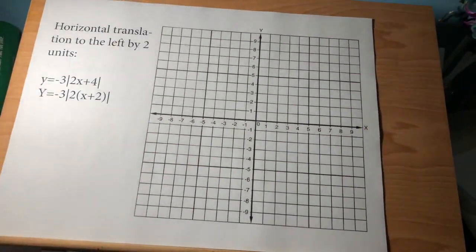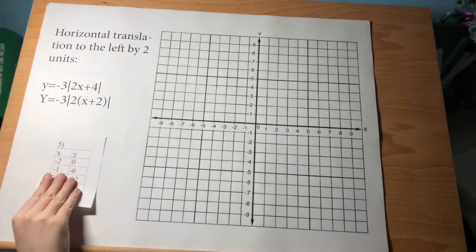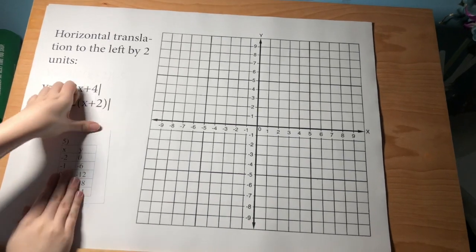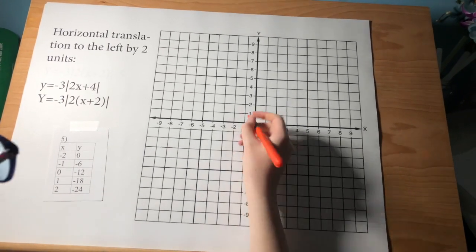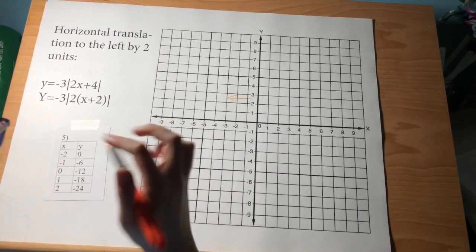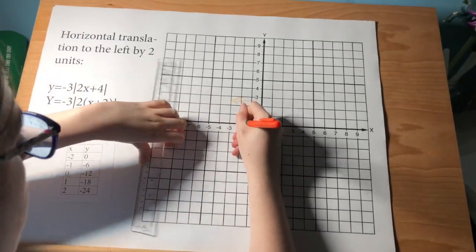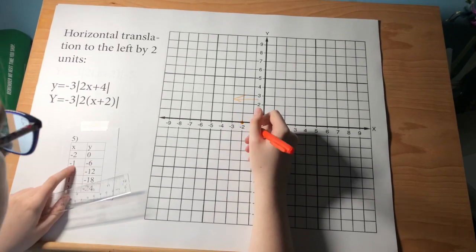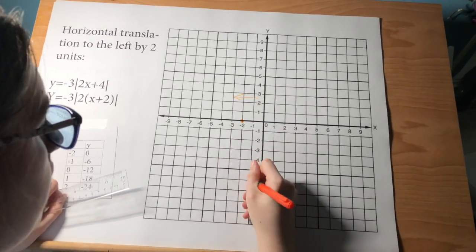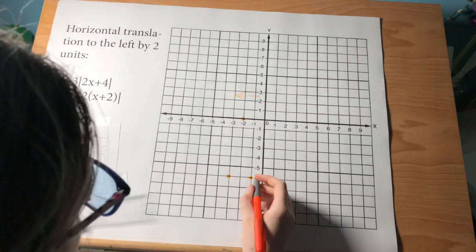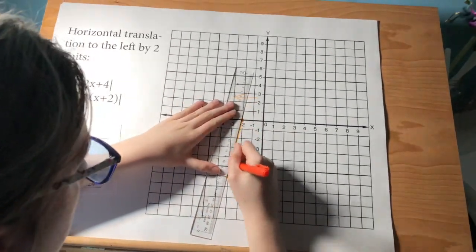Next, our graph experiences a horizontal shift to the left by 2 units. Though our function said by 4 units, we must always factor where we can, as with the horizontal stretch. We are shifting to the left by 2 units and not 4. Our new points are -2 is 0, -1 is -6, 0 is -12, 1 is -18, and 2 is -24.